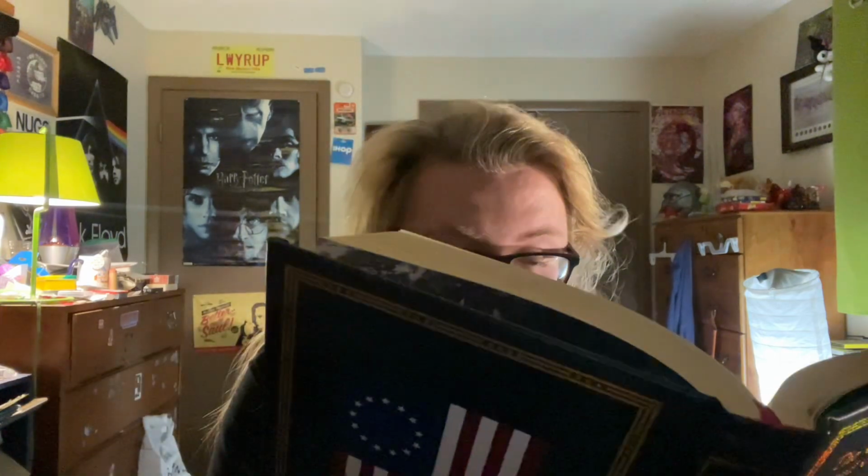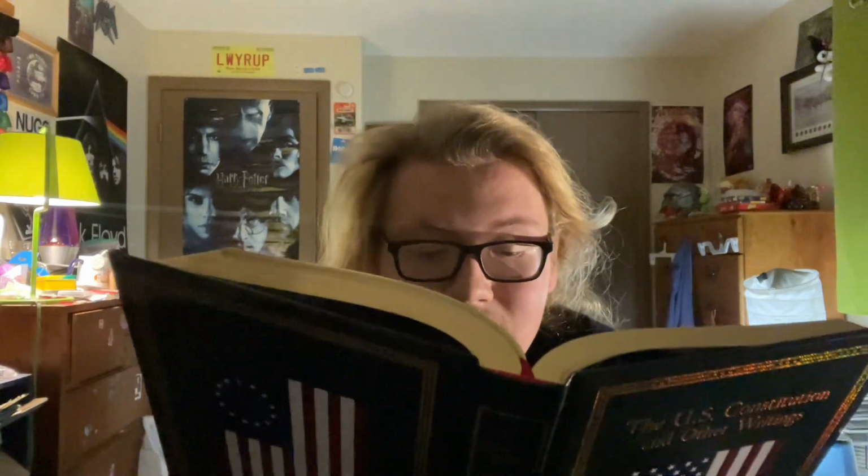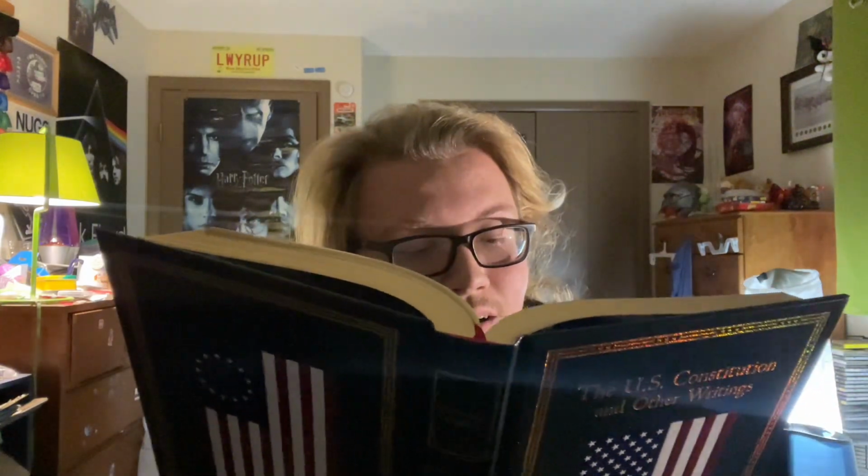Now, therefore, I, Abraham Lincoln, President of the United States, by virtue of the power in me vested as Commander-in-Chief of the Army and Navy of the United States in time of actual armed rebellion against the authority and government of the United States, and as a fit and necessary war measure for suppressing said rebellion, do on this first day of January A.D. 1863, and in accordance with my purpose to do so, publicly proclaimed for the full period of 100 days from the first day above mentioned.